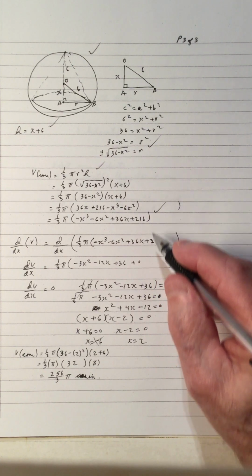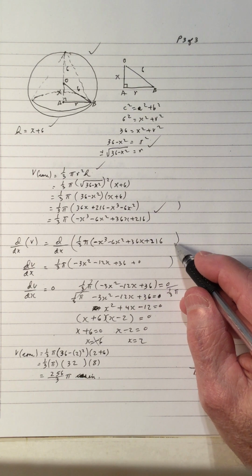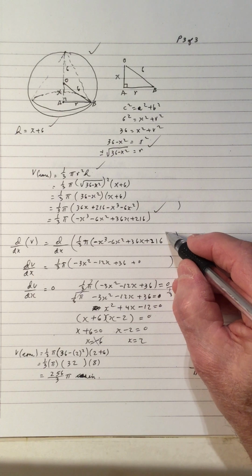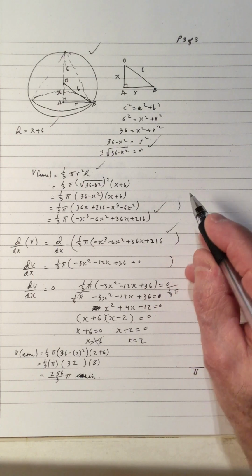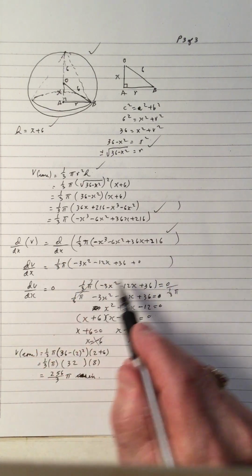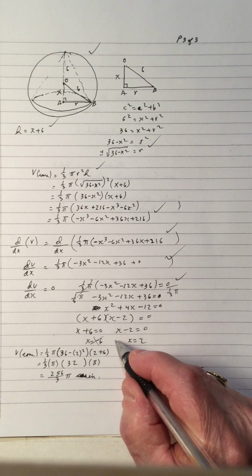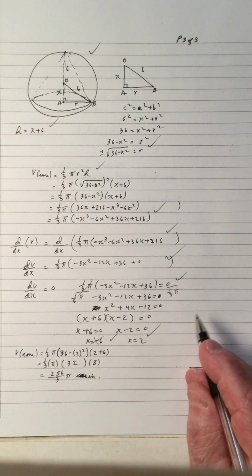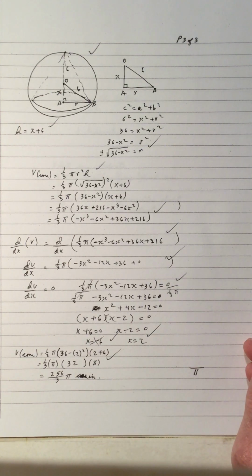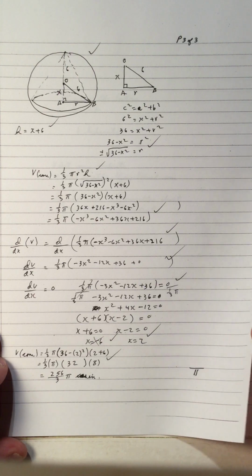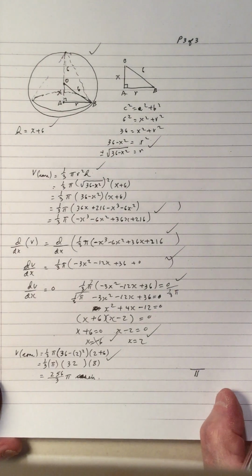If you did the derivative correctly, down to here, everything was perfect. If you simplified and did the derivative and you let it equal to 0 and you solved it out and got negative 6 and 2, and you sub your 2 in, you got a mark. So 11 marks altogether roughly, and that fulfills the question here.